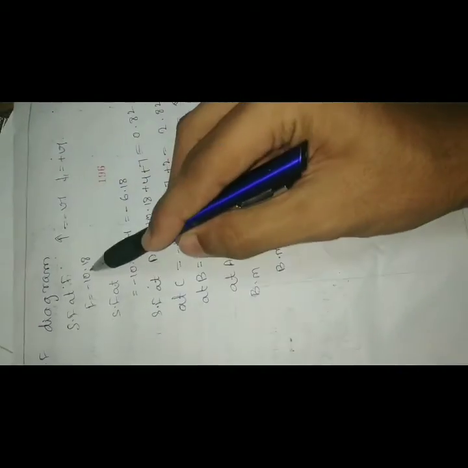So the shear force at F, as we know, is minus 10.18. This shear force diagram is not usually precisely accurate, so we can draw however we want.